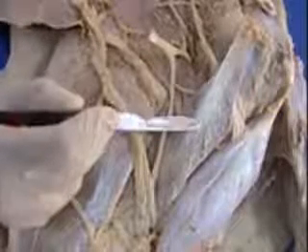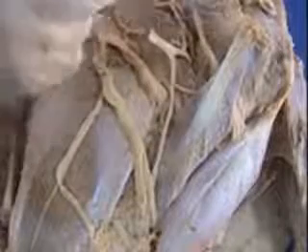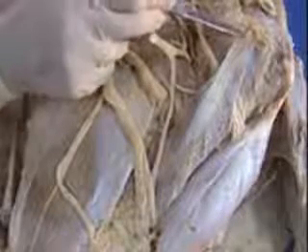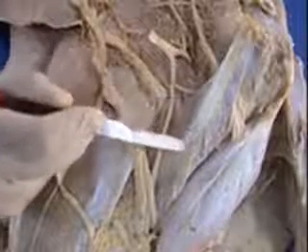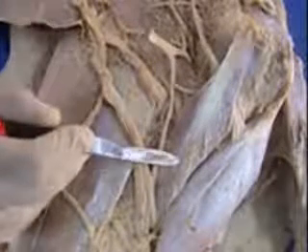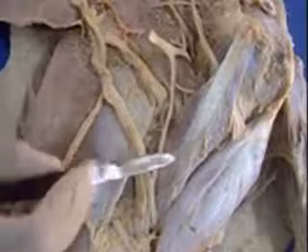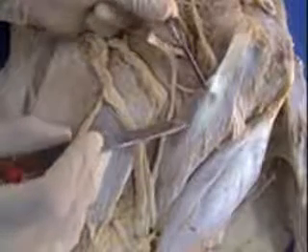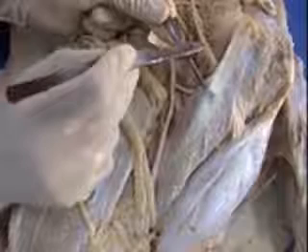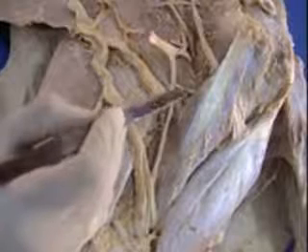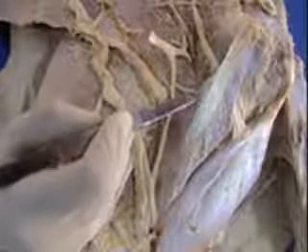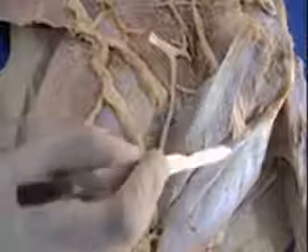This is coracobrachialis muscle. It originates from the coracoid process of scapula and is inserted into the middle third of humerus. Between the two parts of the belly, the musculocutaneous nerve passes through. This is the anterior circumflex artery supplying it and biceps brachii.